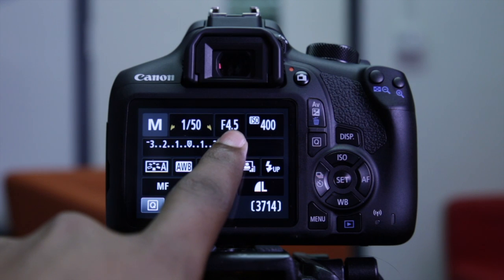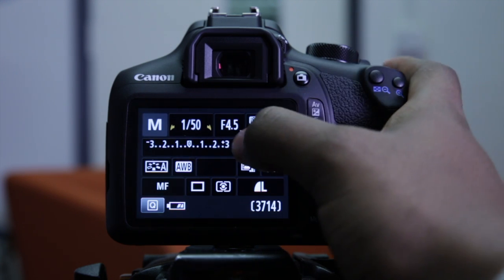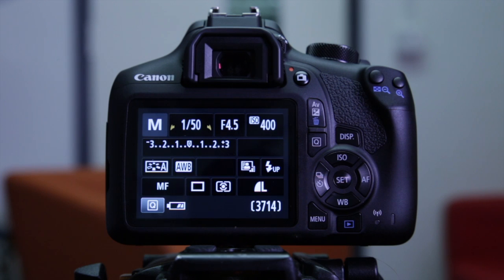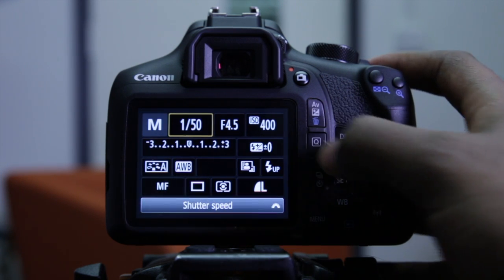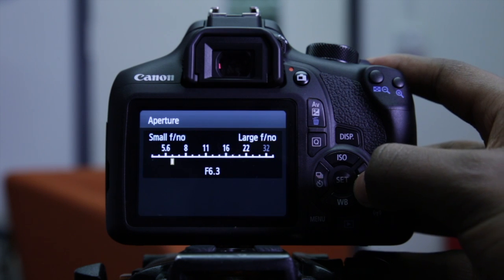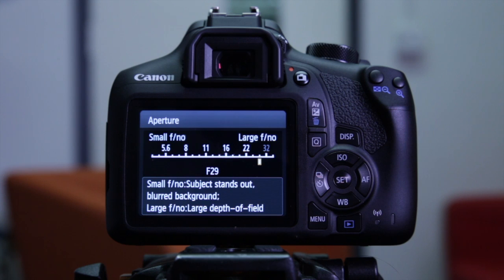The smaller the number, the bigger the lens opening. So my lens stops at 4.5. That's the biggest it can go. And the smallest it can go is 29. 29 is the smallest it can go.